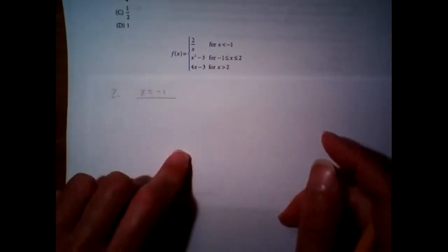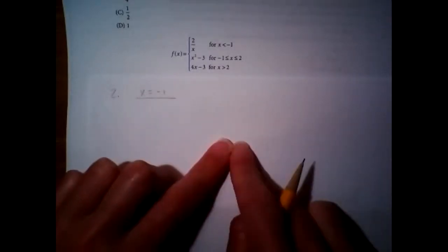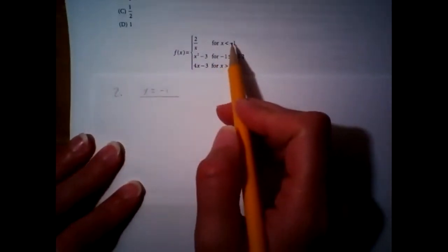So in order to be differentiable, and that's what this is asking, where is the function differentiable? The function has to be continuous and differentiable, which means the two pieces of the function have to meet up. That's continuity. So they have to meet and link up, and the derivatives from each side have to be equal as well. So first, let's see if this links up at -1.